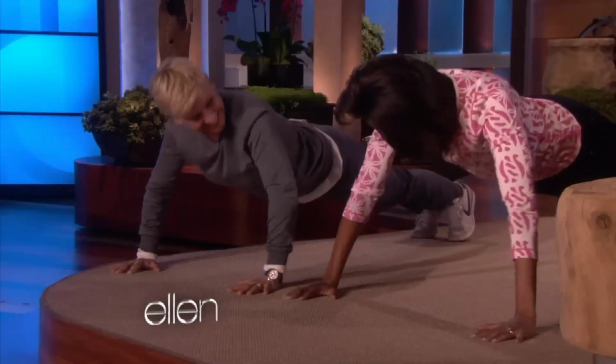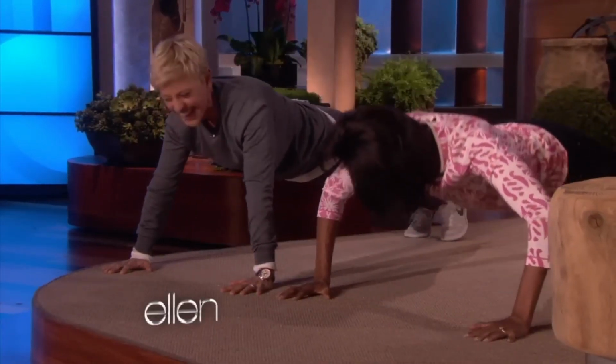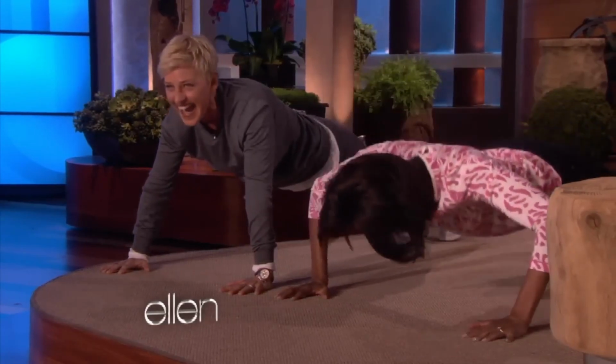Although there are plenty of other exercises I could have gone with, for this project I wanted to do push-ups. Push-ups are probably the most widely used bodyweight exercise. They're very simple, but they also require you to have good form.